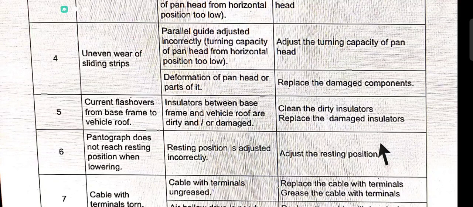So in this video again I am going to talk about what are the faults which can take place in pantograph and its integral component and what are the rectification for that. So let's get started with the uneven wear of carbon strip.